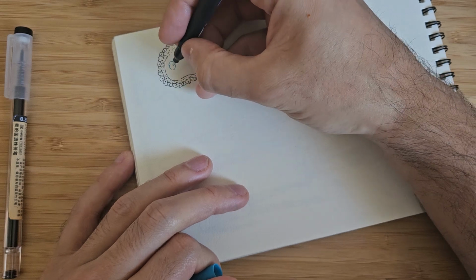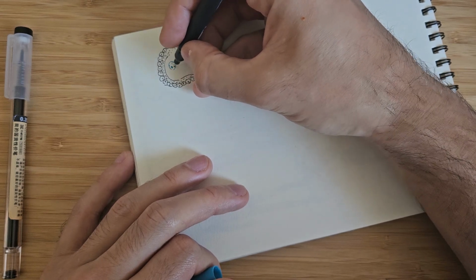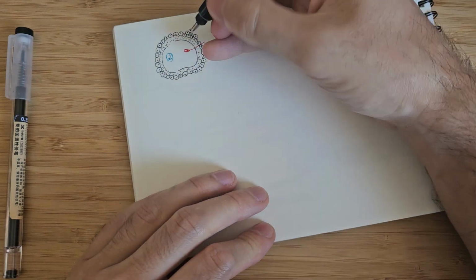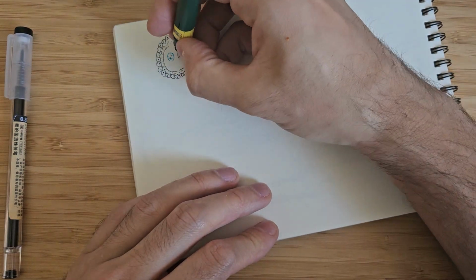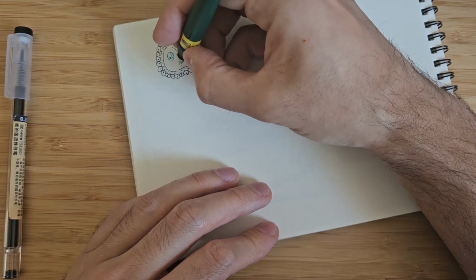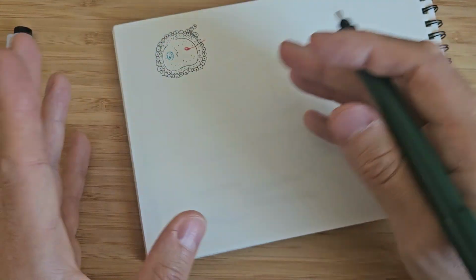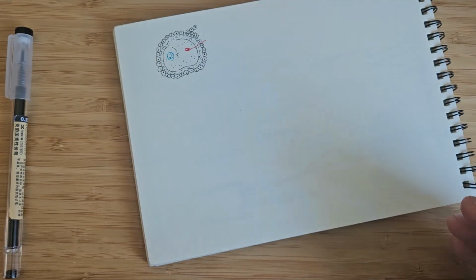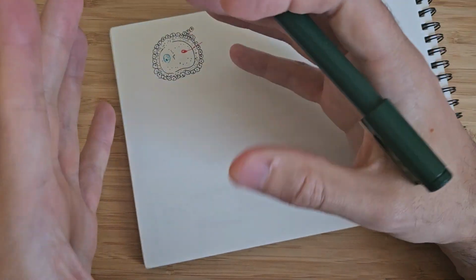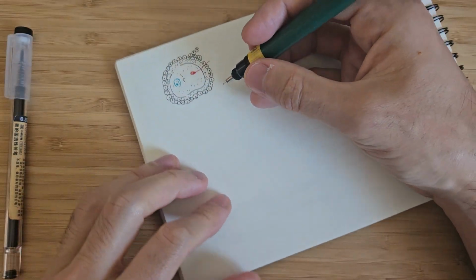The ovum. I don't know how to copy exactly like his illustrations, but just get some inspiration.